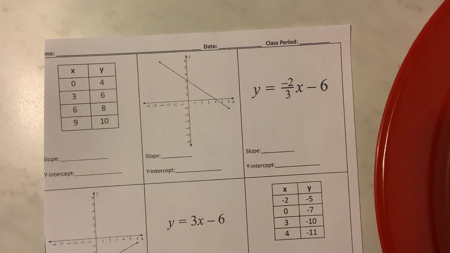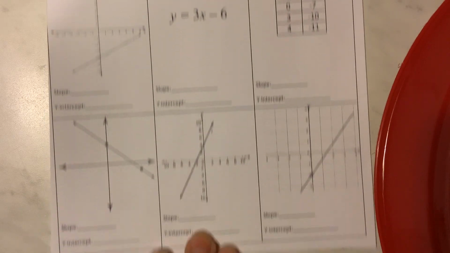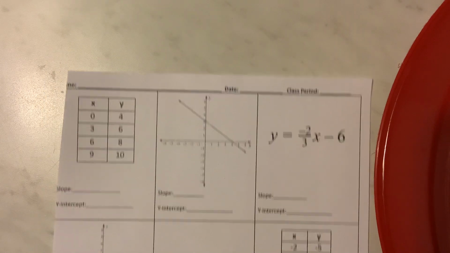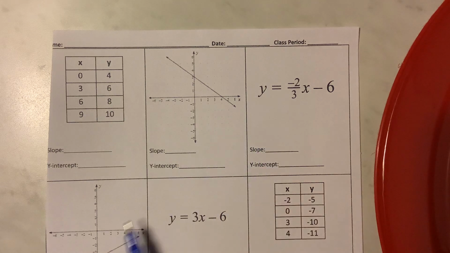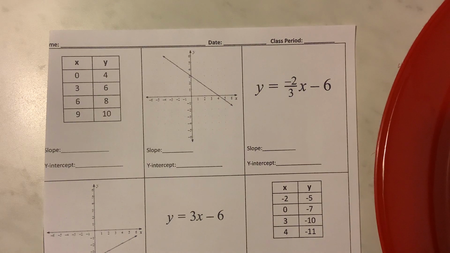Hey guys, this video is going to be over the page of notes that you will find in the bucket, the math bucket. It is a pink bucket. It says pre-algebra on it. These are the notes that you will need. You're going to glue these in your journal when we're done with them.